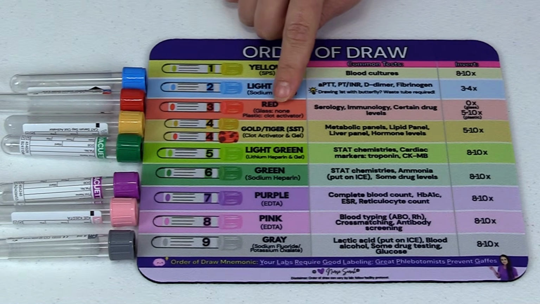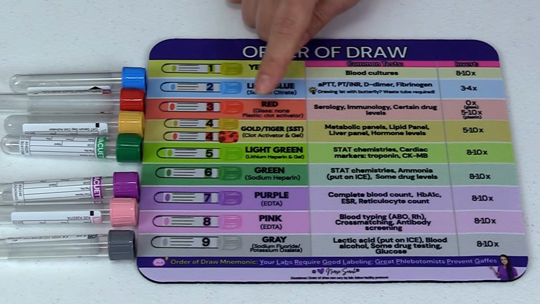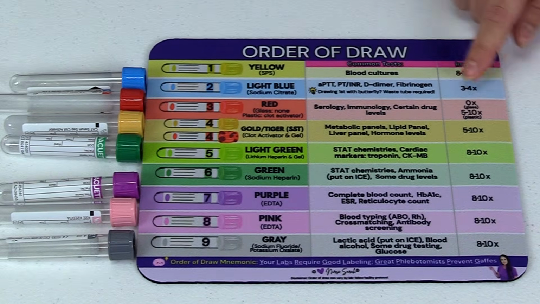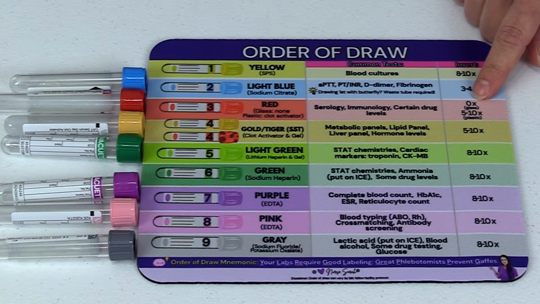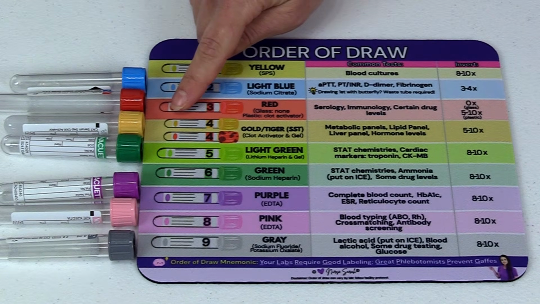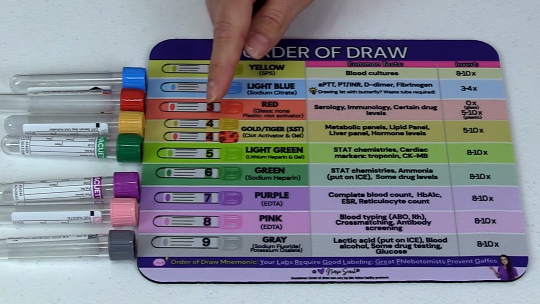In the glass tube, it doesn't have an additive. In the plastic, it has the clot activator. Here, you're going to have serology, immunology, certain drug levels. Inversion time: none for glass, 5 to 10 for plastic. Followed by that will be your gold or your tiger, your SST tubes, your serum separator tubes.